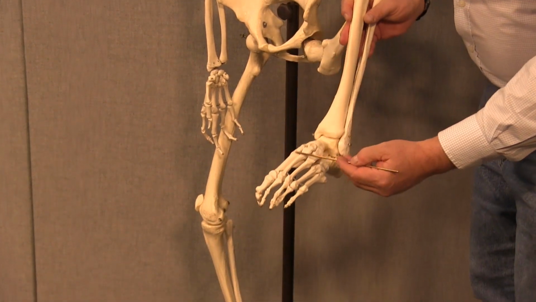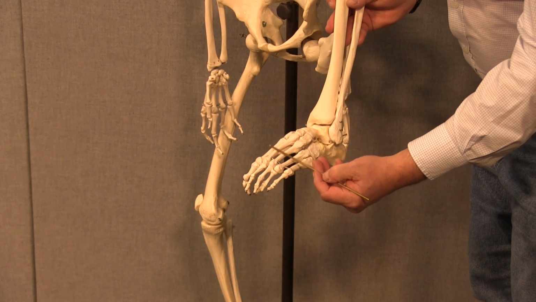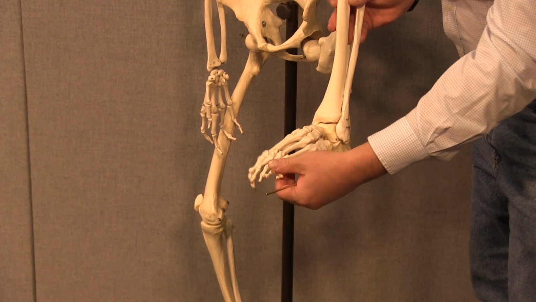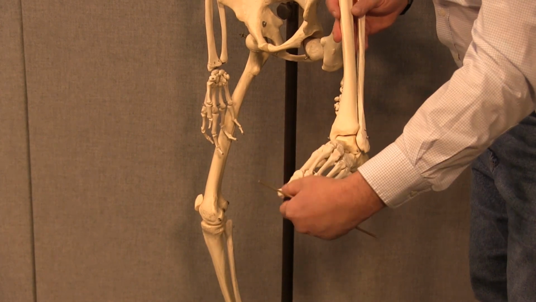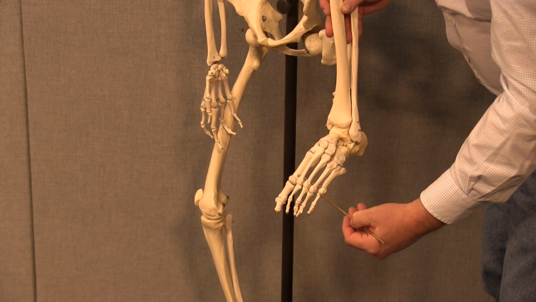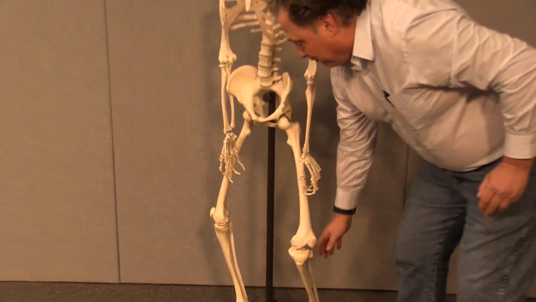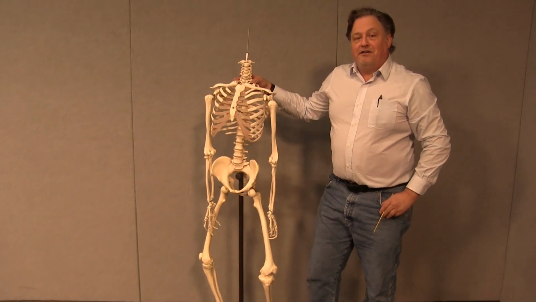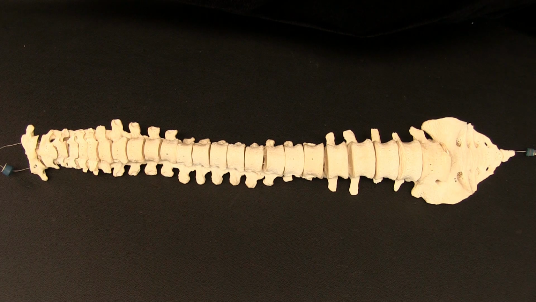And then, just like before, if we have tarsals here, we have metatarsals here. And going down into the toes, we have, once again, phalanges. 2 for the big toe, and 3 for the other toes. And that is a quick run-through of skeletal anatomy, and we'll go into a little more detail on the individual bones as we proceed. We'll now take a closer look at the vertebra.